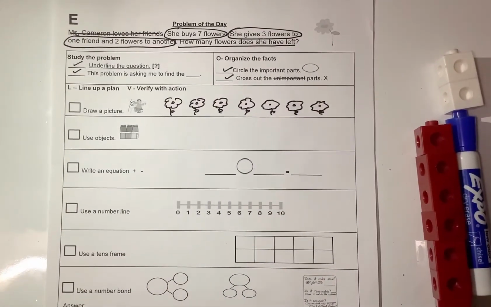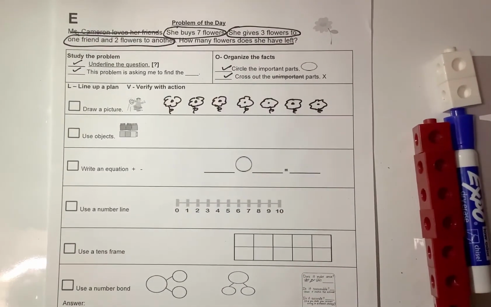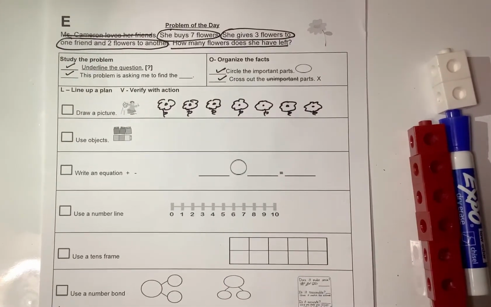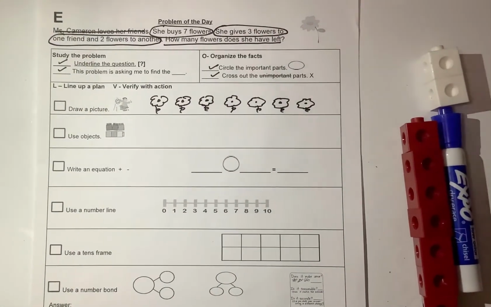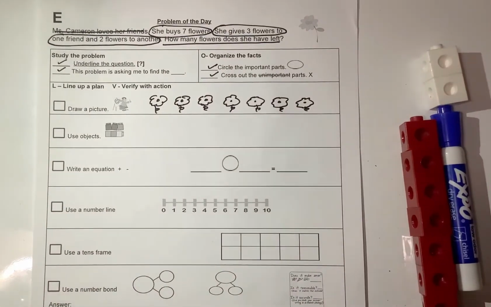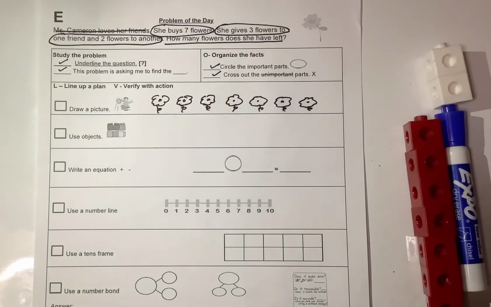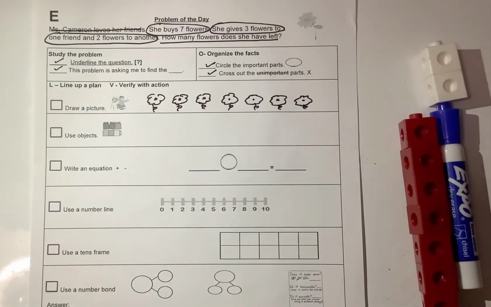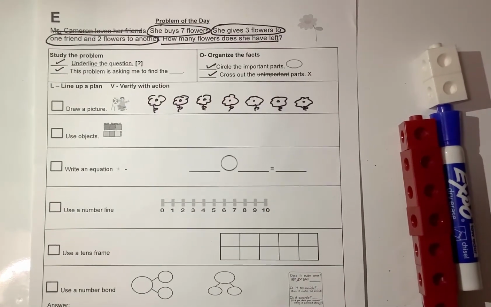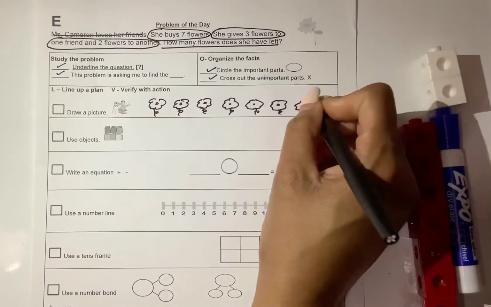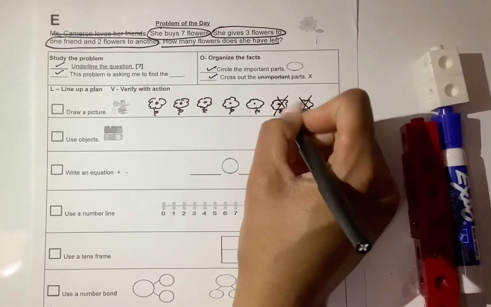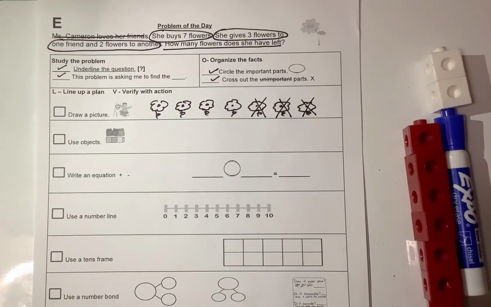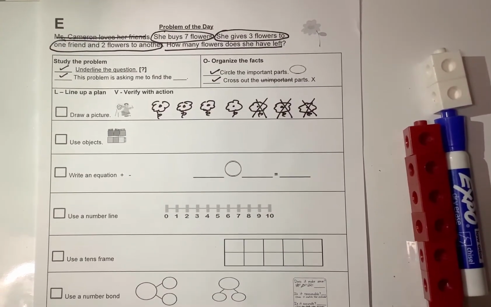Okay. Miss Cameron gives 3 flowers to one friend. When we give something away, we have to cross it out. So that means that this is a taking away problem. So let's cross out the 3 flowers she gave to one friend. 1, 2, 3. Are we done? No, we are not. Let's read on.